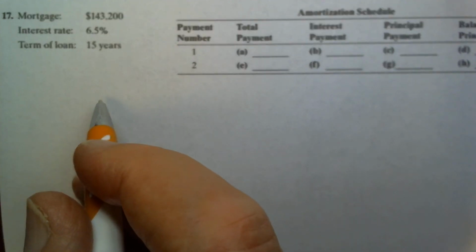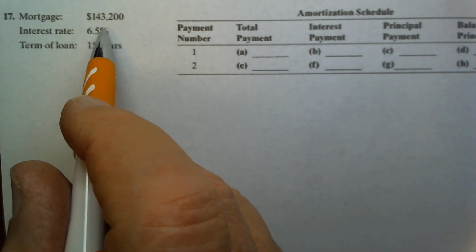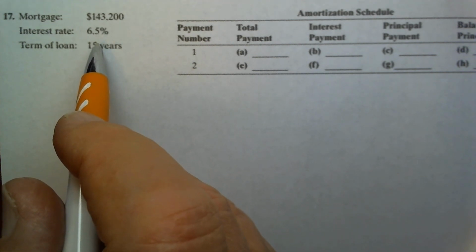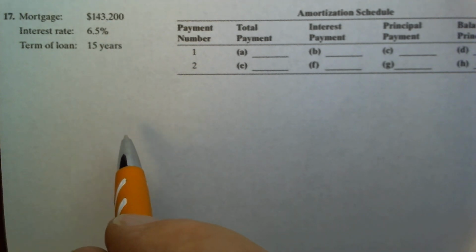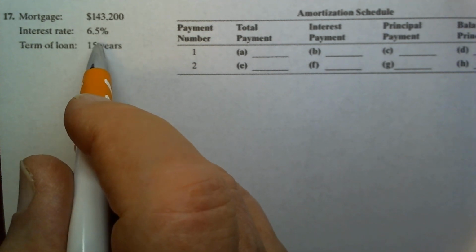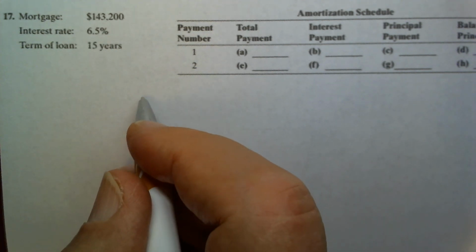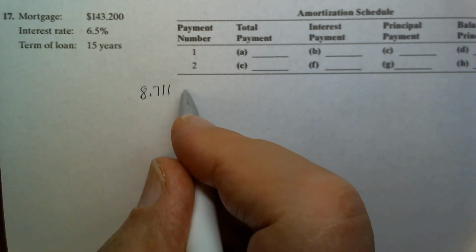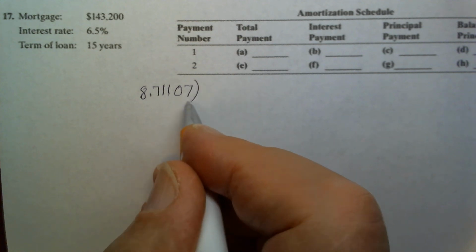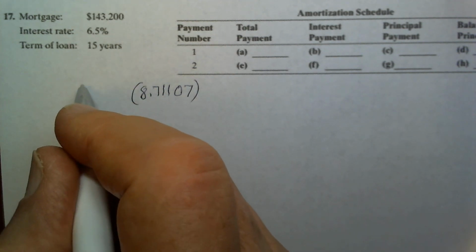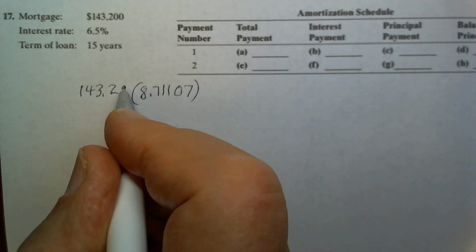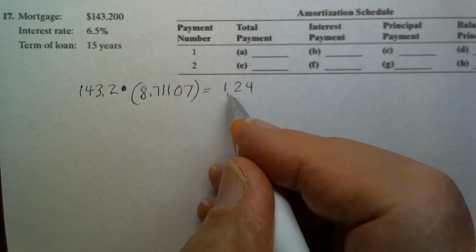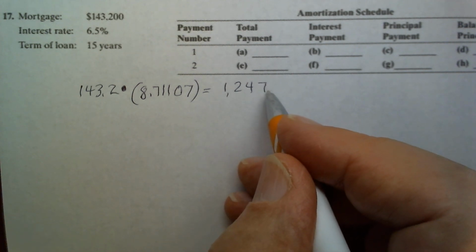Now number 17 is very similar. The mortgage amount is $143,200, and the interest rate is 6.5%. So this allows us to go to table 6, and we find that for this interest rate, 6.5%, in 15 years, the amount per $1,000 financed is $8.71107. So that's per 1,000. So we need to multiply that by 143.2. And that would be equal to $1,247.43.